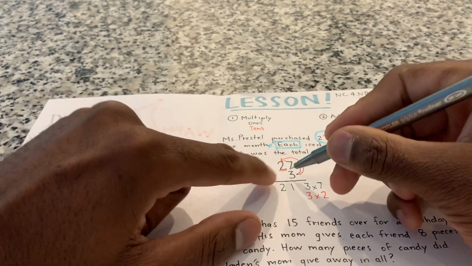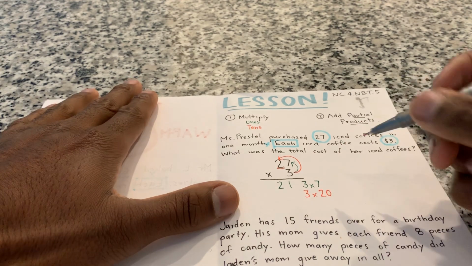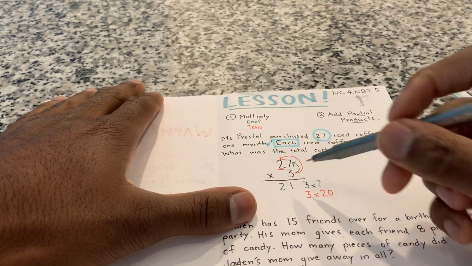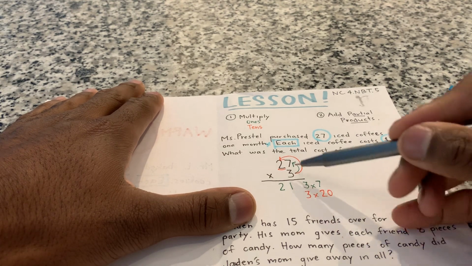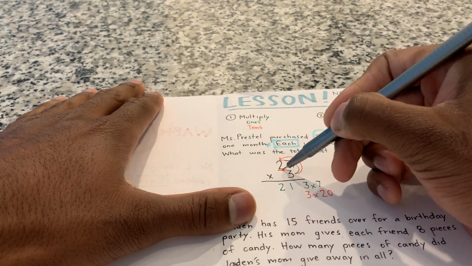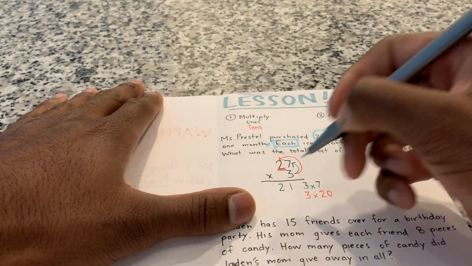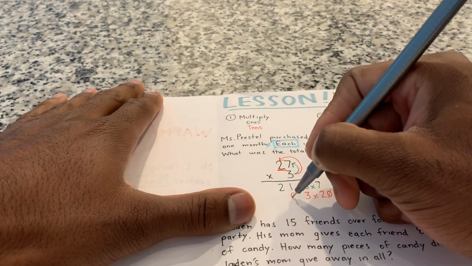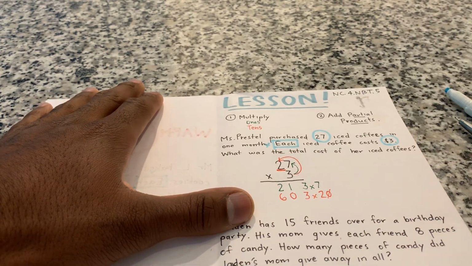Now, what is the value of this 2 in the tens place? It is 20. So please make sure that you have on your paper that you are multiplying 3 times 20, not just 3 times 2. The value of that 2 is a 20. So 3 times 2, we know that it's going to have a 0 on the end. And 3 times 20 is 60.